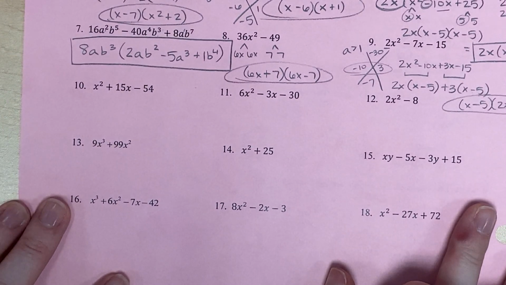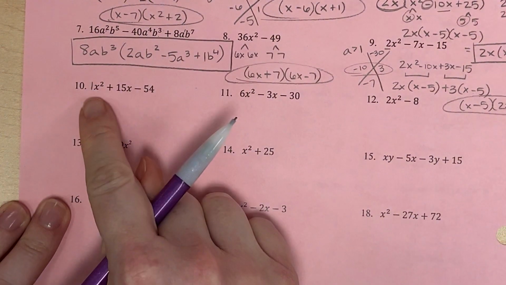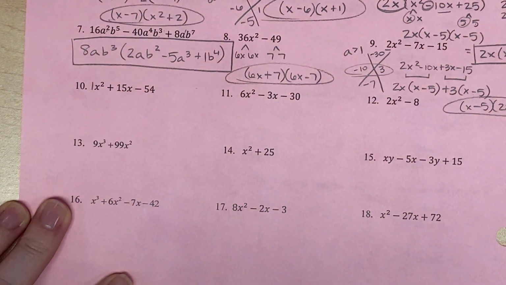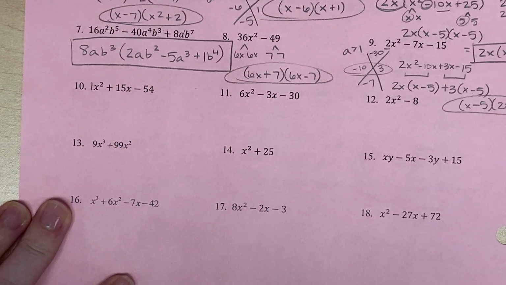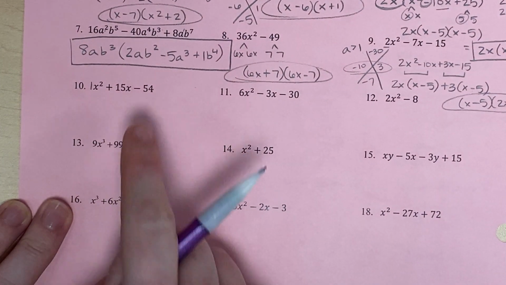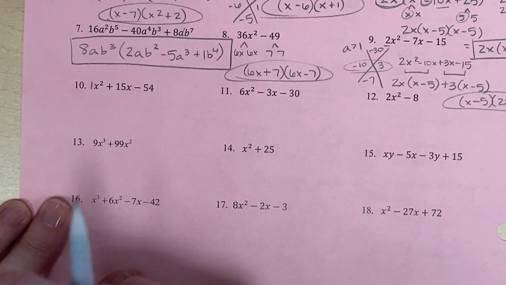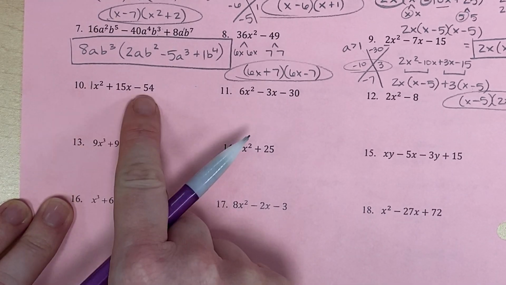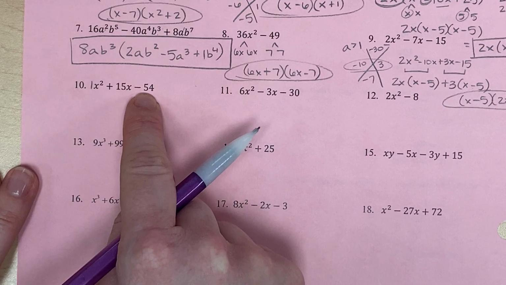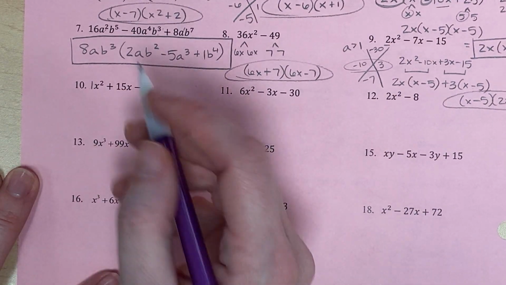For number 10, the first thing I do is look for a GCF. There is no number that goes into 1, 15, and 54. Second thing I notice is that it's a trinomial. So again, I'm going to look to see if it's a perfect trinomial. X squared is perfect, but 54 is not perfect. Therefore, it is not a perfect square trinomial.